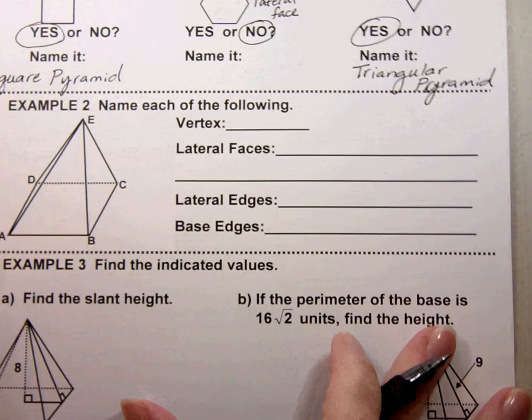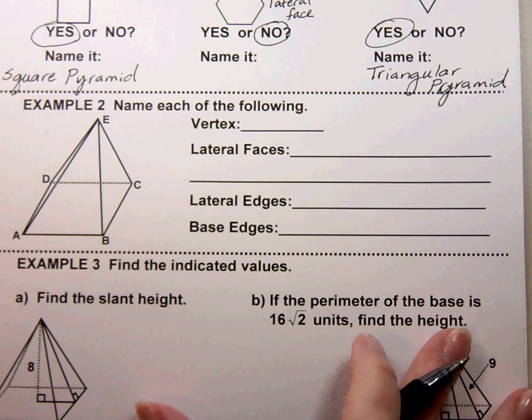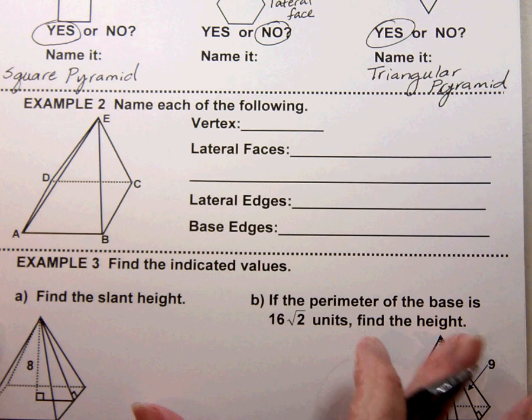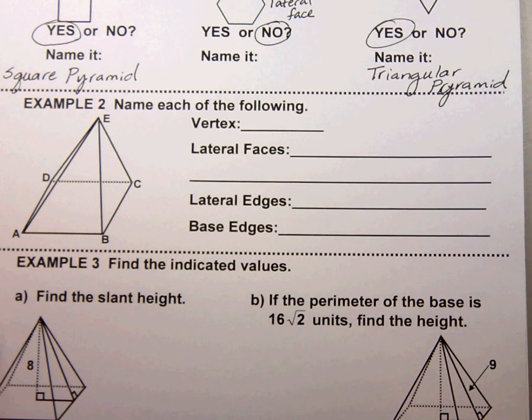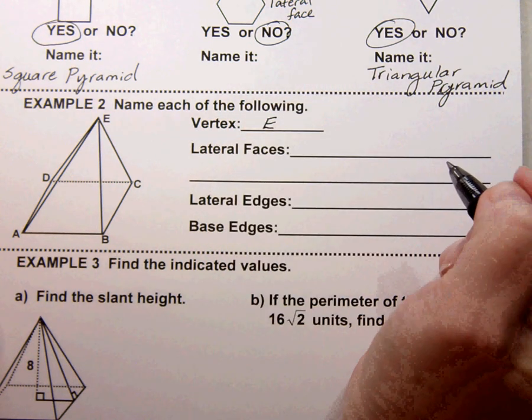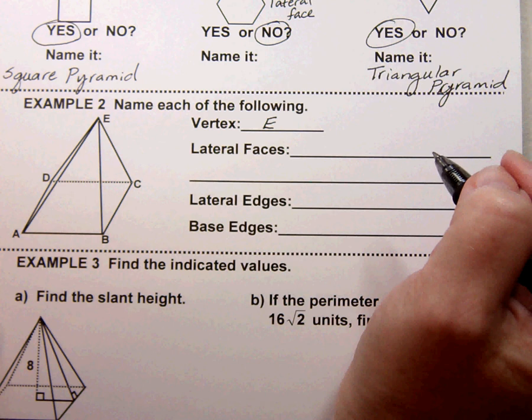On example 2, they want us to actually name the vertex, the faces, and the edges. So let's look at the first one. The vertex on this one is the point where the lateral faces come together, so that would be point E. In geometry, all points are labeled with capital letters.